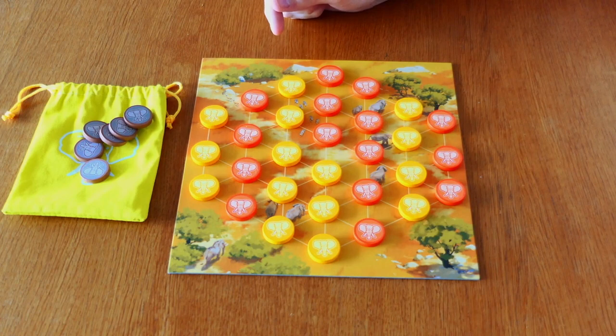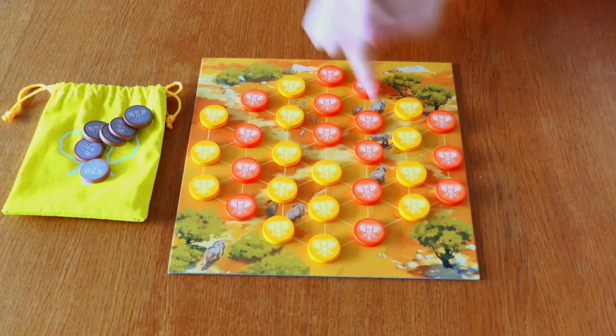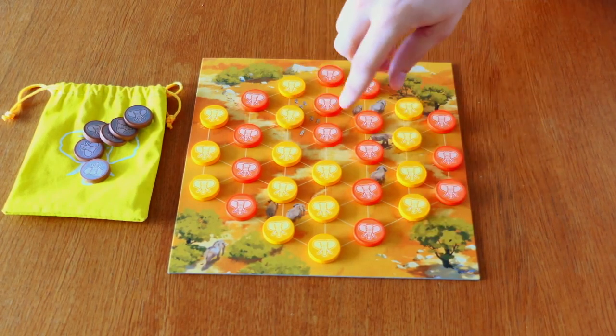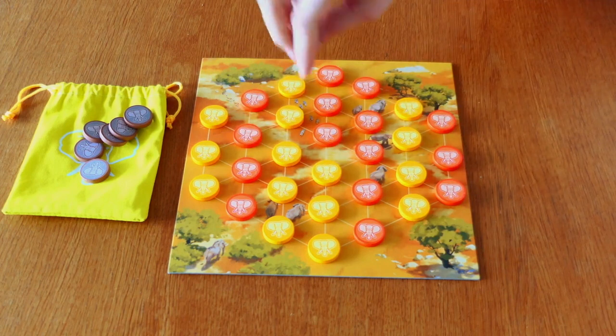So the first one is that you can only move an elephant of your color or a stack that has an elephant of your color at the top. So I can never move a yellow elephant or a stack that has a yellow elephant on top.